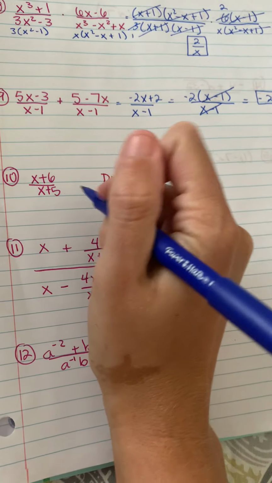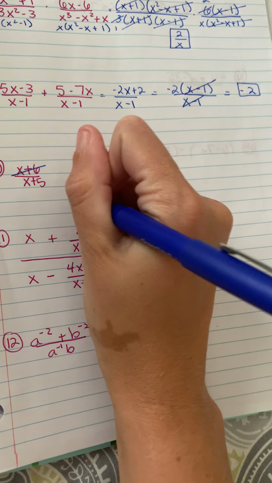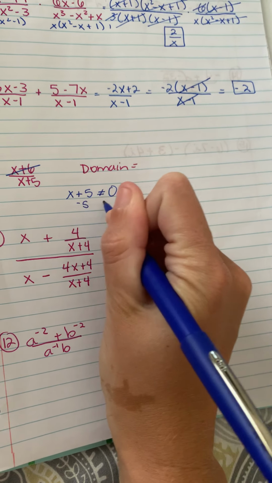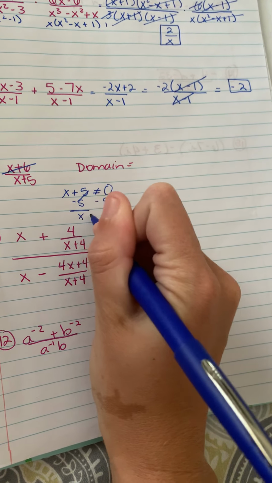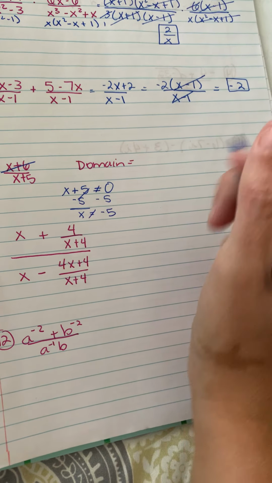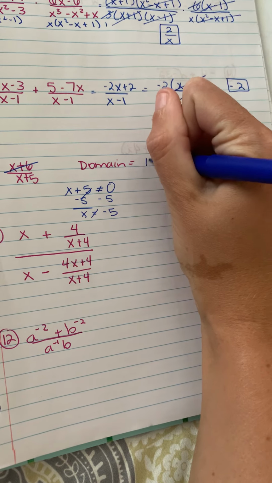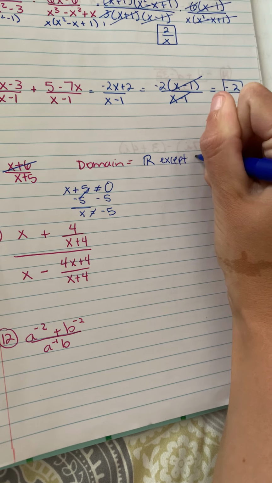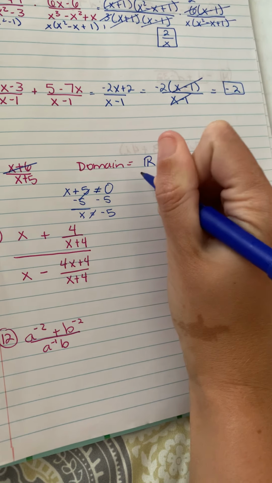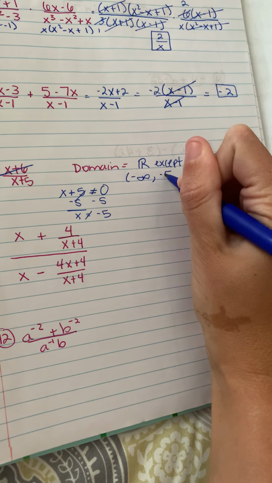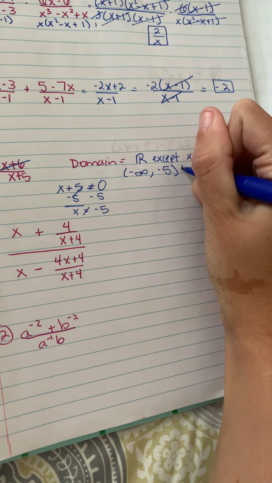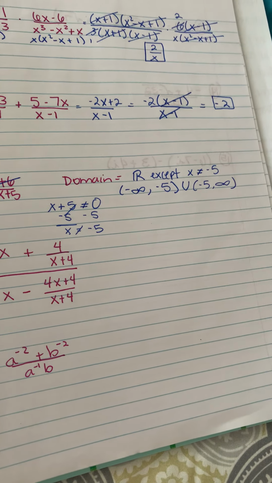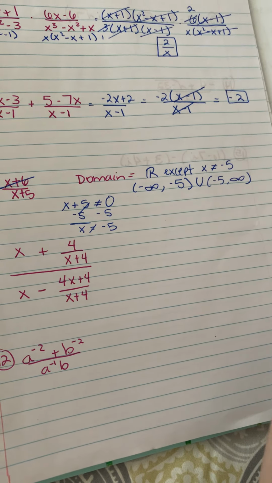Number 10 is domain. So remember, domain means I don't care about the top, I only care about the bottom. And I want to know what it cannot equal, which is 0. So what would make this denominator equal 0 is -5. So x cannot be -5. So you can write it like this. This symbol means all real numbers except x cannot equal -5. Or you can do it in interval notation and say that it's all the numbers from -infinity to -5, not including, and then picking back up and going to infinity. So either way, you don't have to write both, but either of those would work.